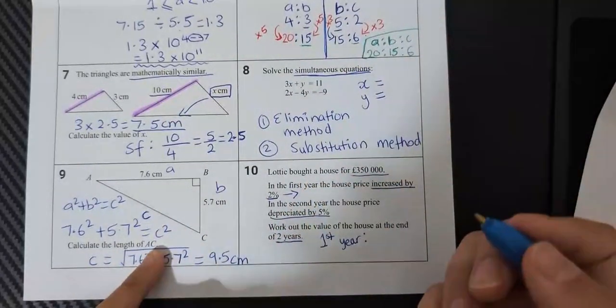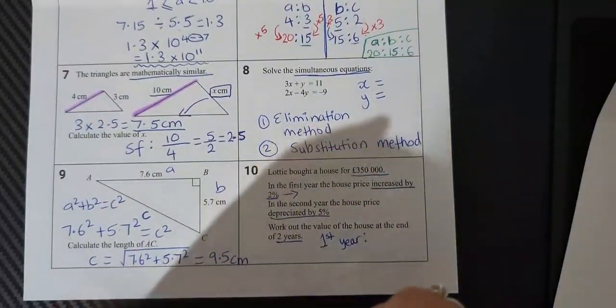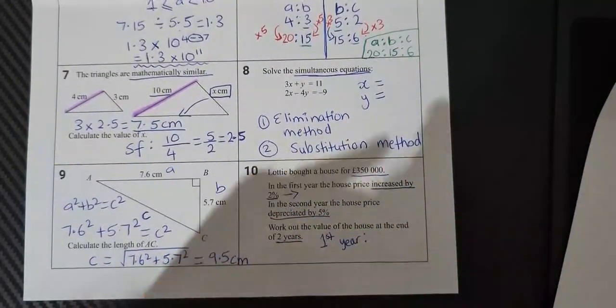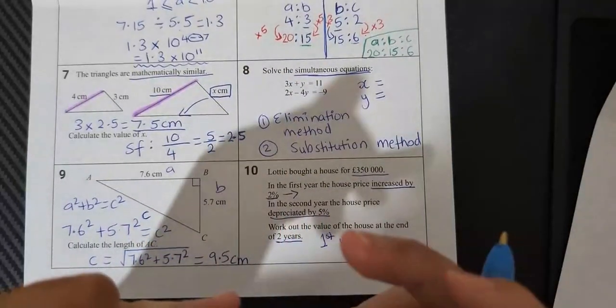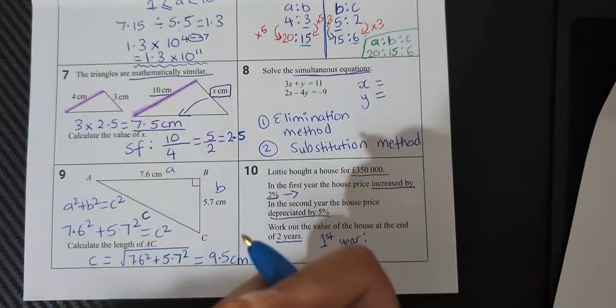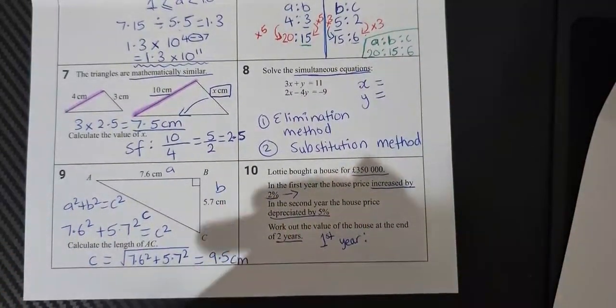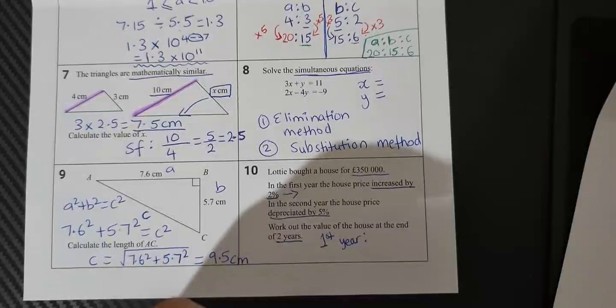Do we know how to show a percentage increase of 2%? There are many methods. There's a multiplier method, a decimal multiplier method, and also a normal method which we use without a calculator. Anyone know what it might be?